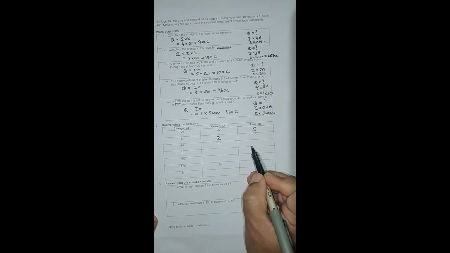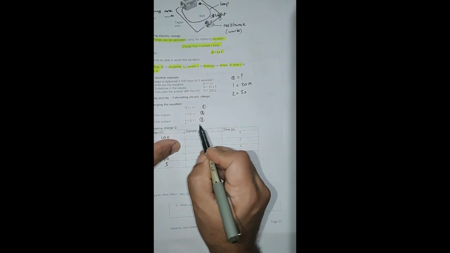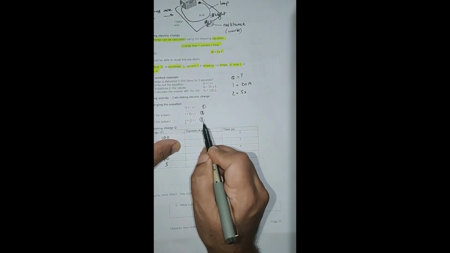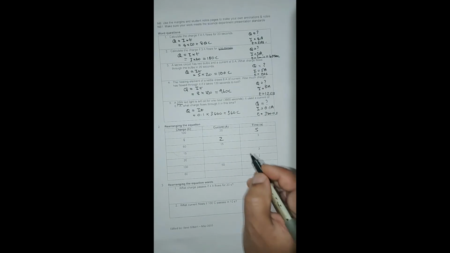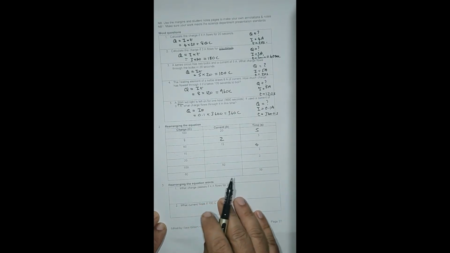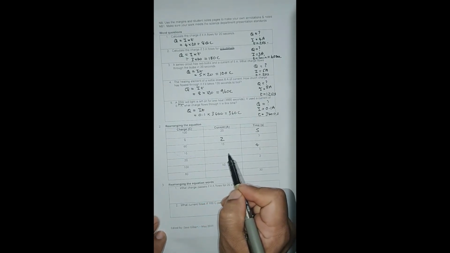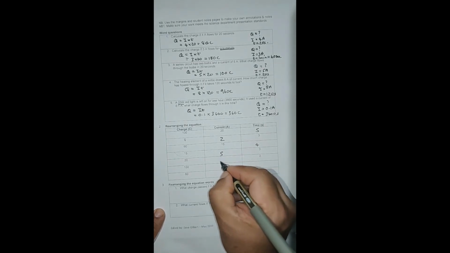For the third one, it's asking us again to work out the time, so we use equation number 3 here. When you do the calculations, you'll work out that's 4. So I'm just going to fill in the answers. You can have a go at the rest yourself. Just pick the right equation out of the 3 equations that we have and check your answers with mine.